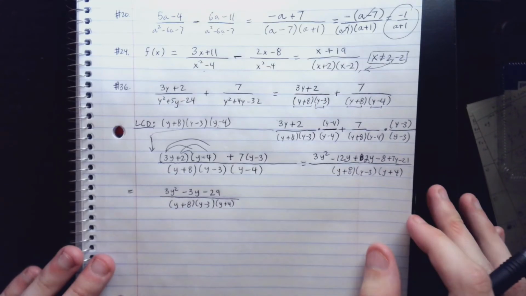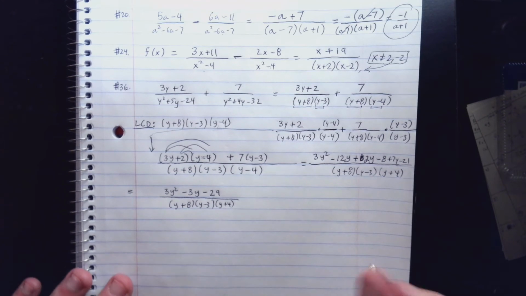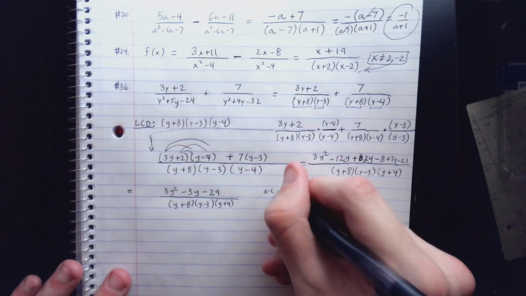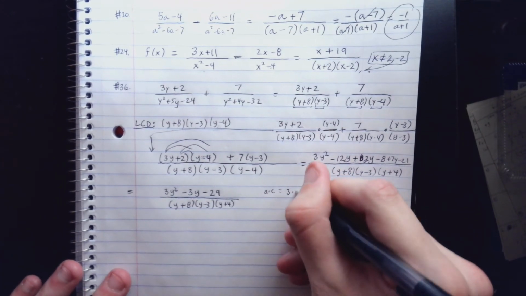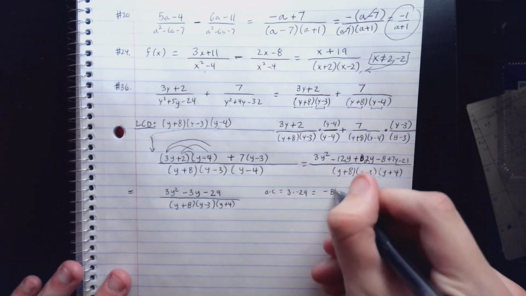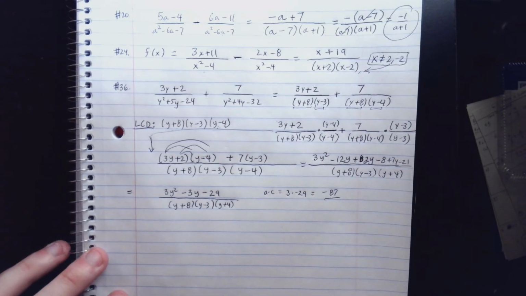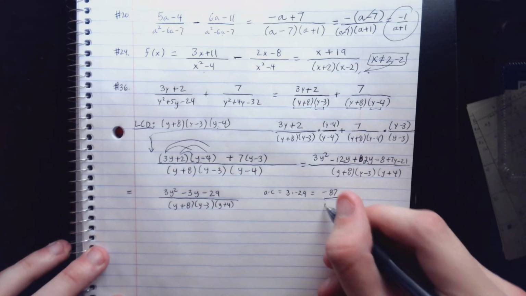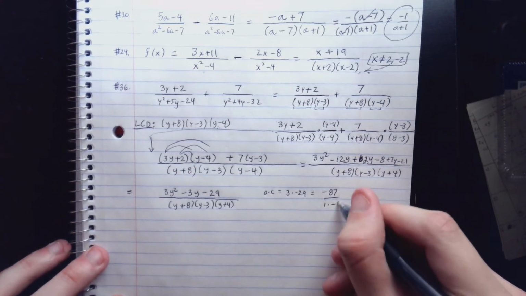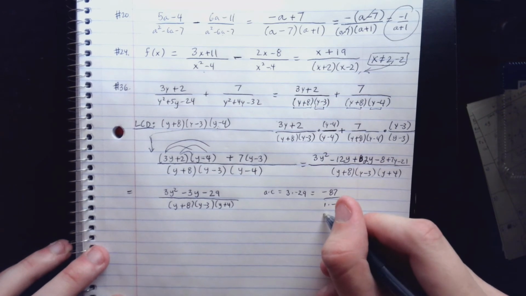Now, we need to take a look at what we're given in the top and see if this can be factored at all. So we use the AC method. A times C is 3 times negative 29, which is negative 87. And basically you list all the factors of negative 87, and you end up getting that no combination works.